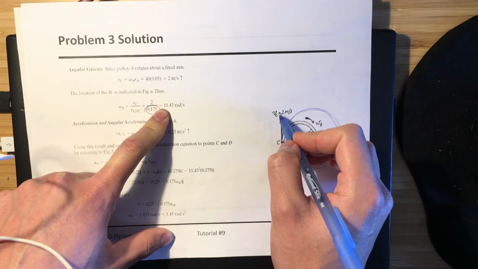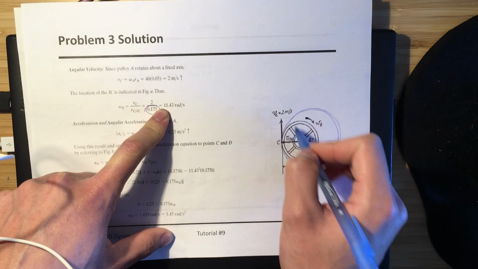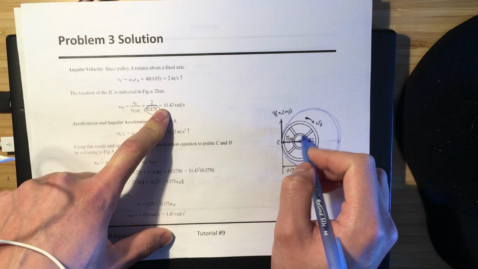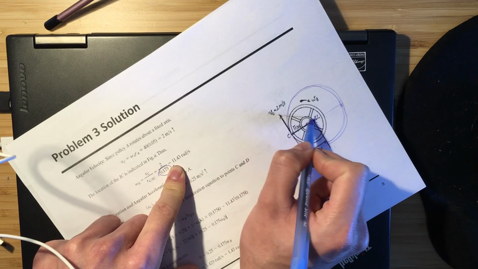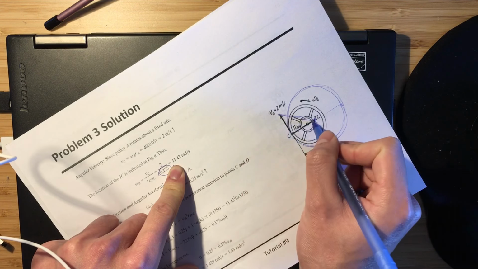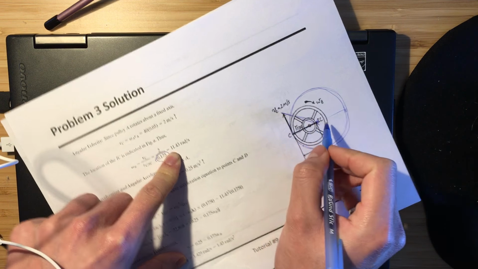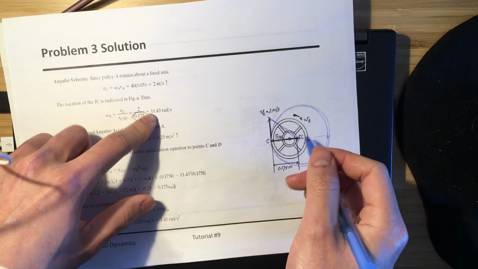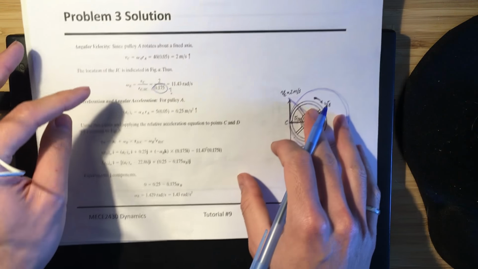But if it is the linear velocity, then it is not the same, because the linear velocity is defined by the triangle again, like this. So the linear velocity at the IC point is 0 because it's the instantaneous center, it has no velocity, no acceleration.